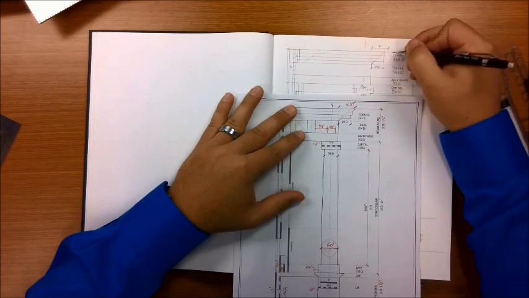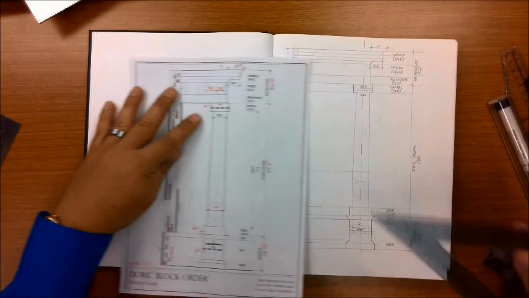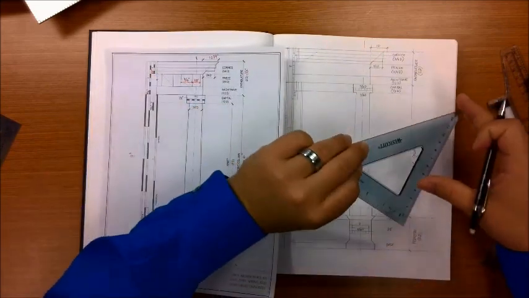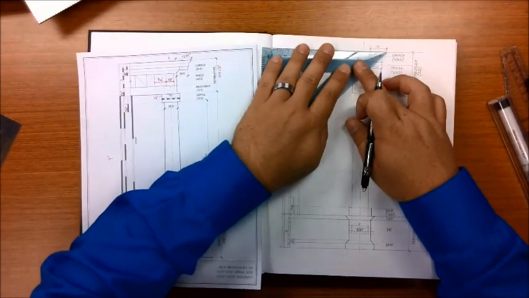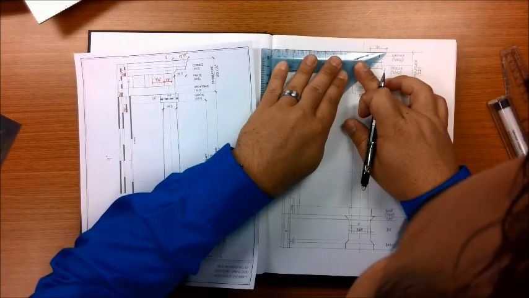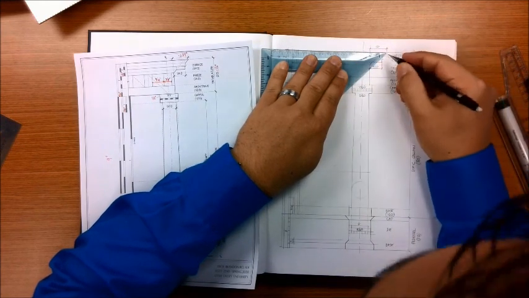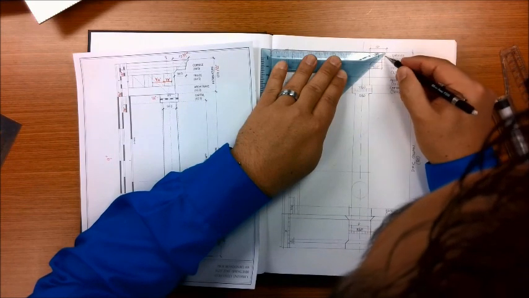Okay, so with that, we know where our 1D is. We're going to use our 45 degree to create the edge of the cornice.